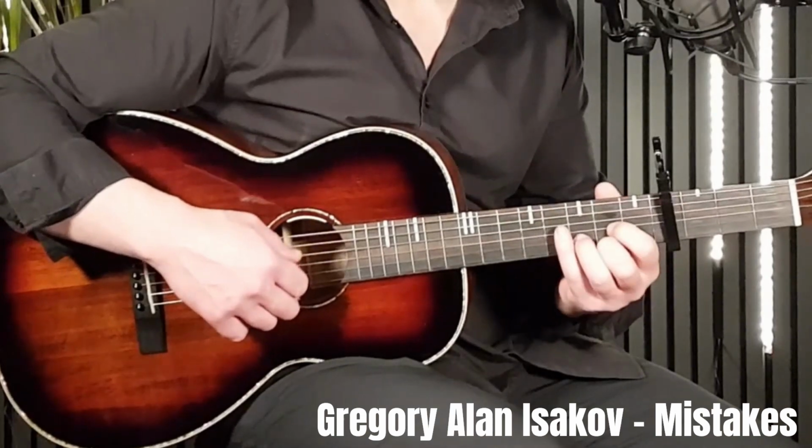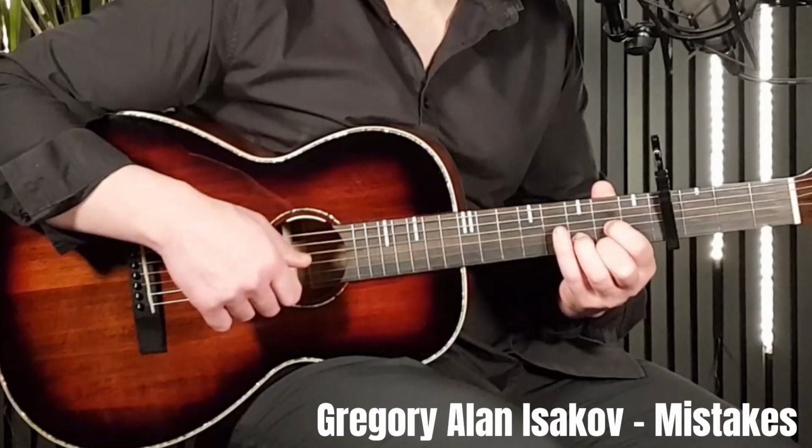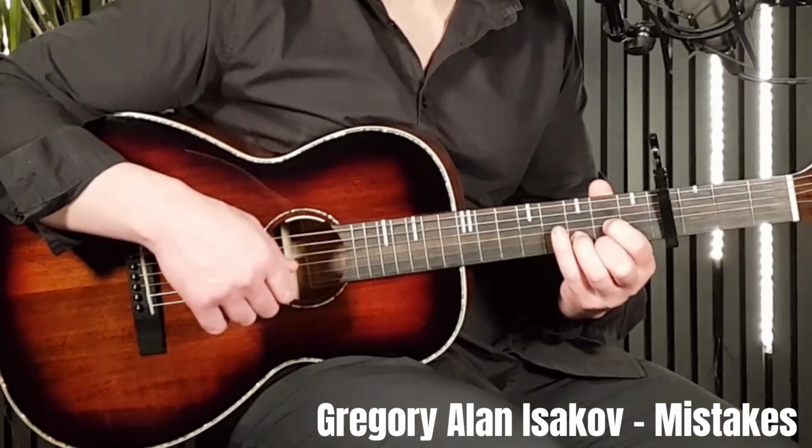And then finally we have the D. That goes open D, 2nd fret G, 3rd fret B, and 2nd fret E.